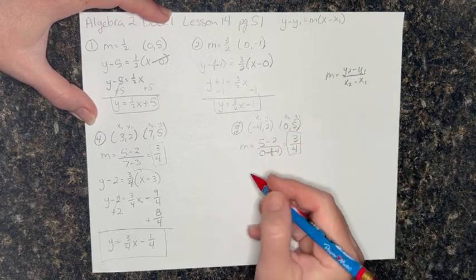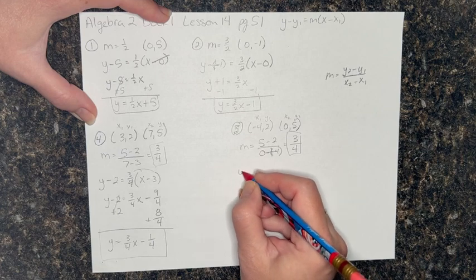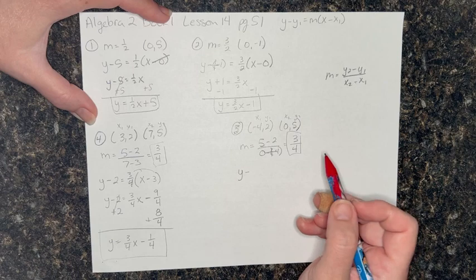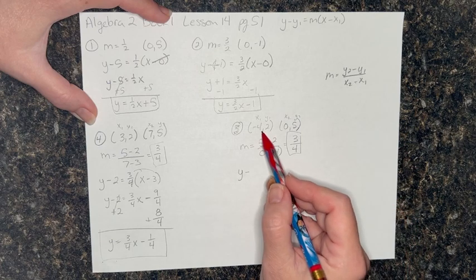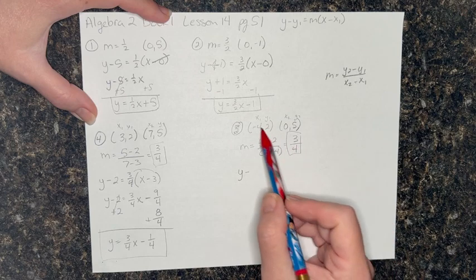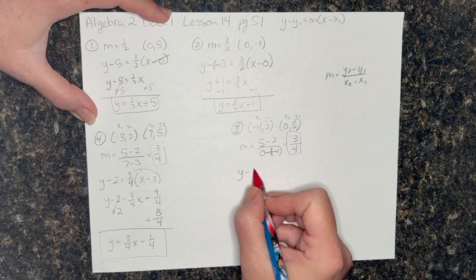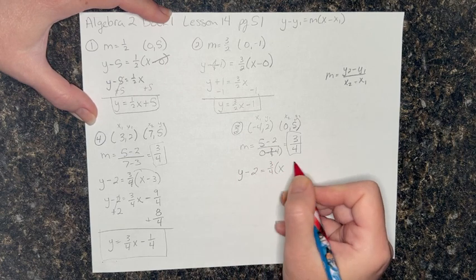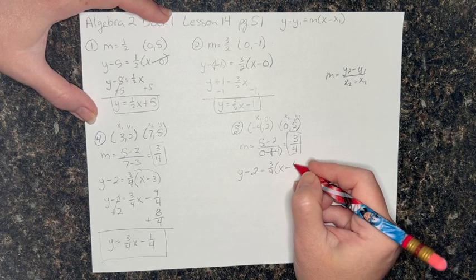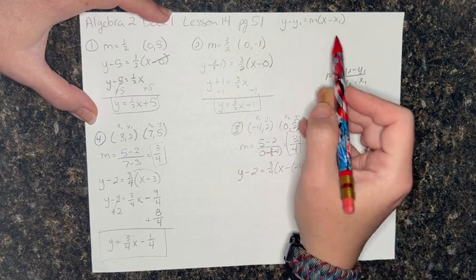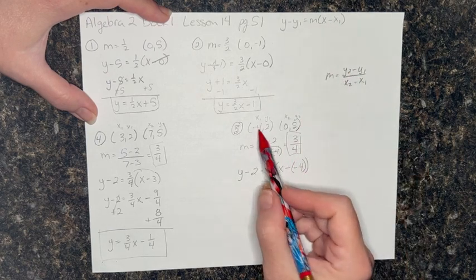Putting that into my slope point form, I have y minus, which one should we use? I'm going to use the first point here, only because I know I'm going to have to multiply this times this, and it will get rid of my fraction. So I'm going to use that one. So y minus 2 is equal to 3/4 times x minus 4. Okay, remember, this minus is part of the formula. This one belongs to that 4.